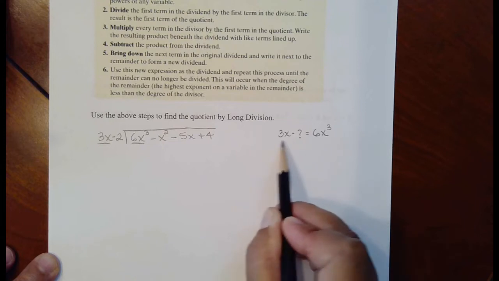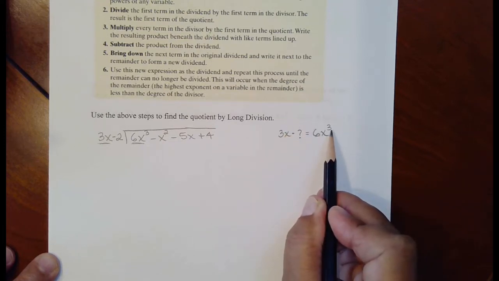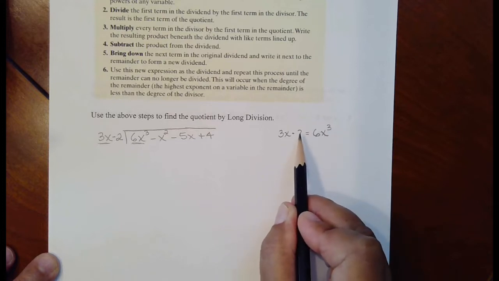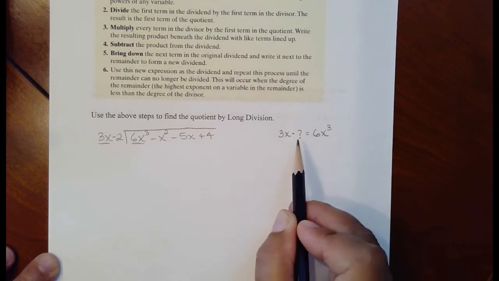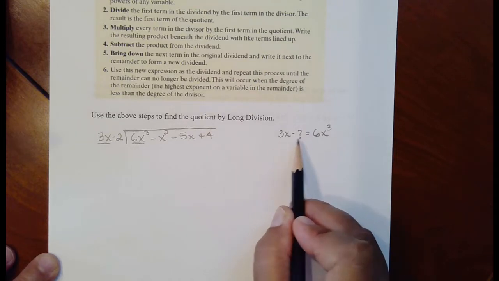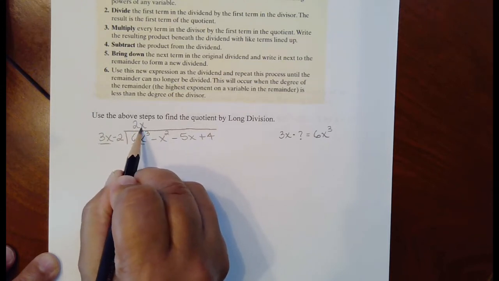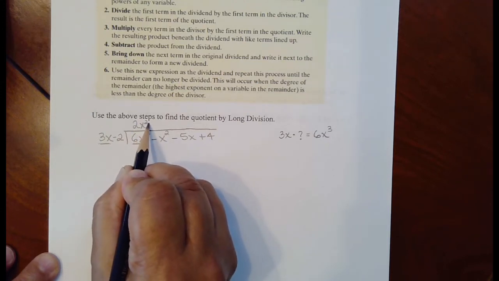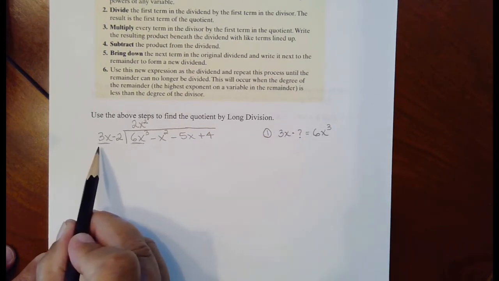Because remember, when you're multiplying, you add powers. So if you only have x to the first degree and you're trying to get to x to the third degree, you need an x squared. And if you want to get a 6, being that you only have a 3, it would be 2. So you're going to multiply by 2x squared. That goes right here. Okay, so that's your first step. You ask yourself, what do I multiply this leftmost term by to get the leftmost term in the dividend?